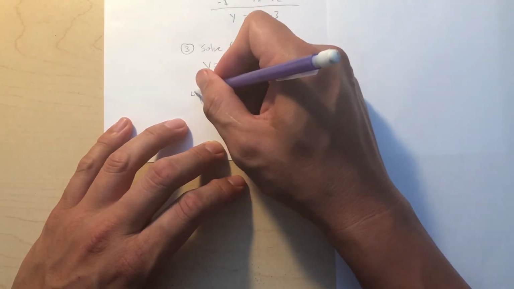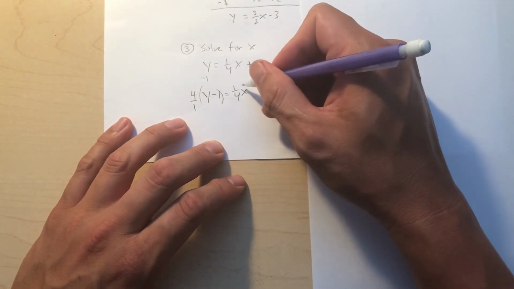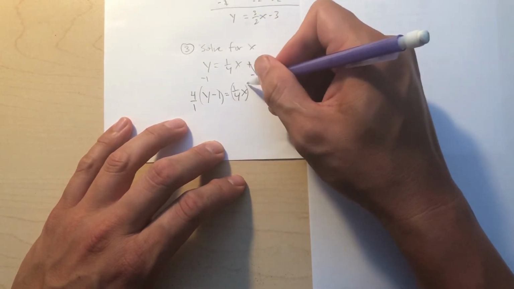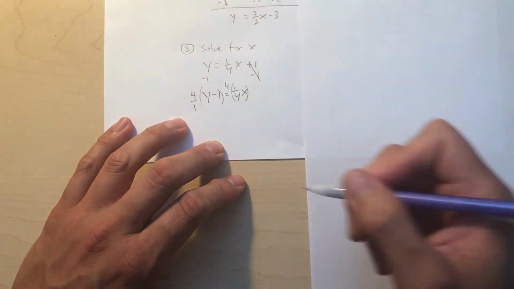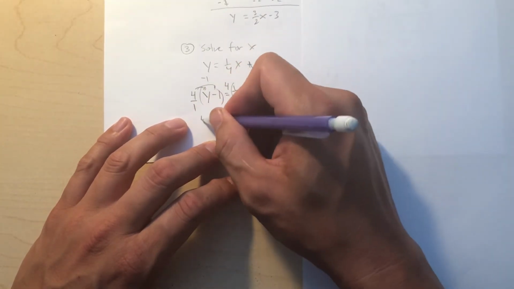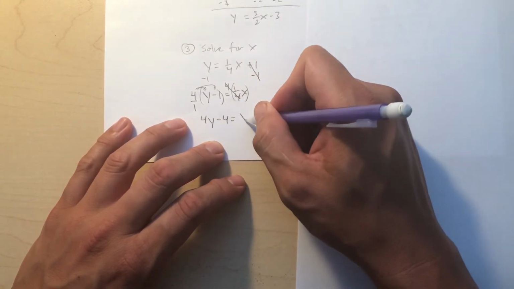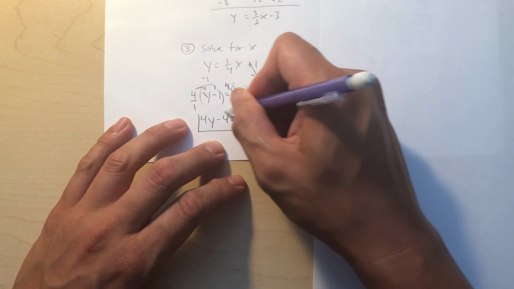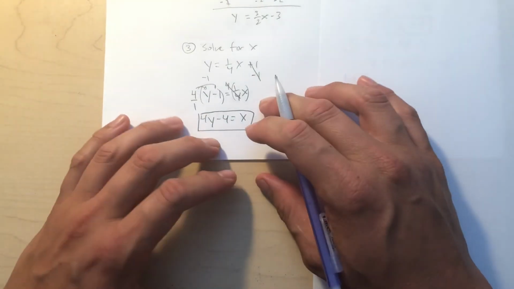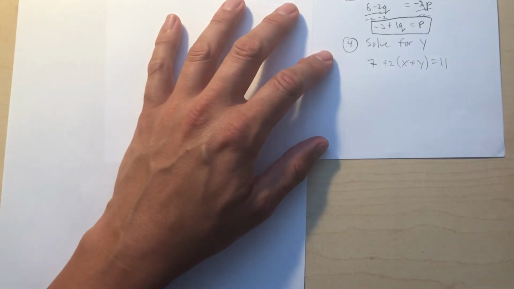4 over 1, or simply just 4, is good enough. You don't have to write 4 over 1, but I'm just going to do it right there. So I'll multiply this side by, I'll put a 4 right here. That will give me, you could do the distributive property, 4y minus 4, and this side they cancel, leaving you with 1x, or just simply x. And there you go, you're just solving for the variable. Number 4. Let's take a look.